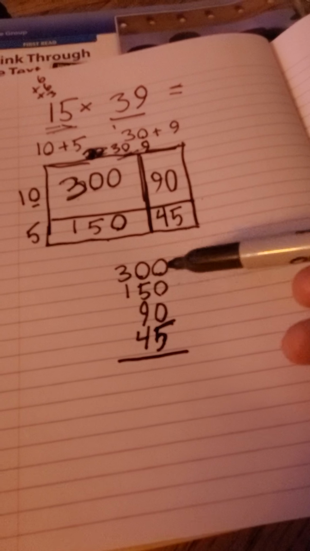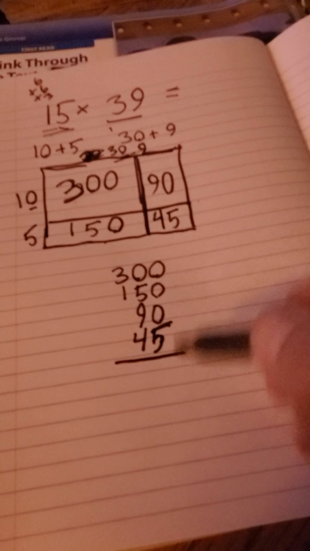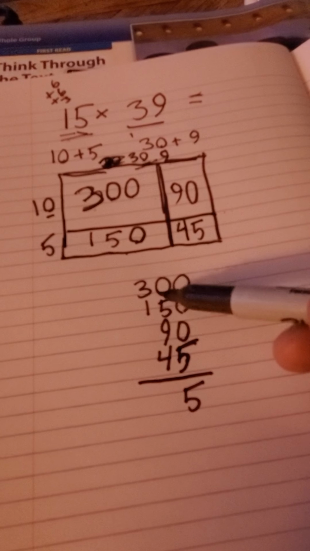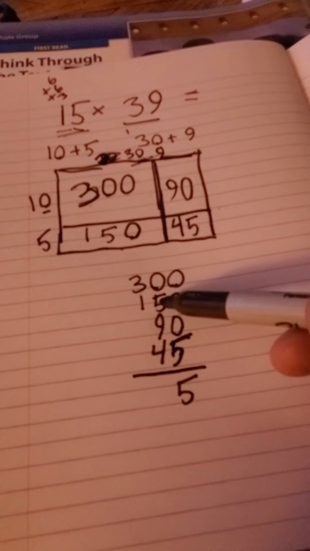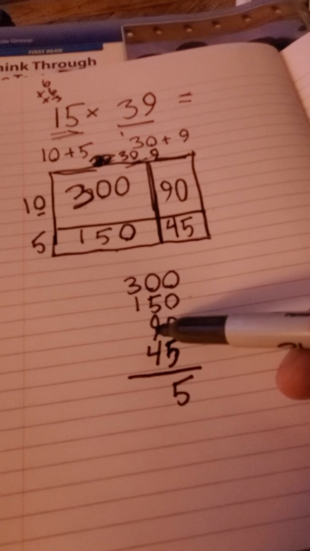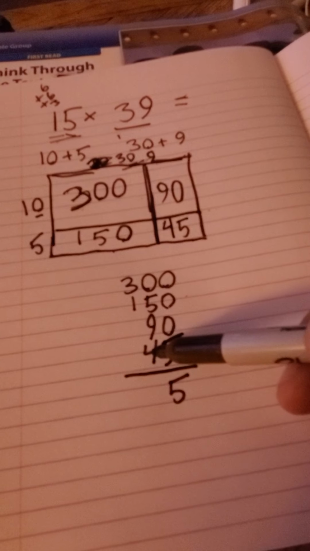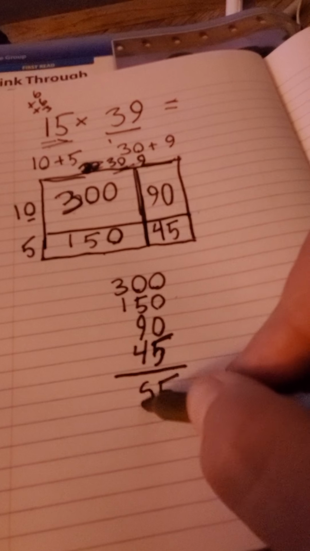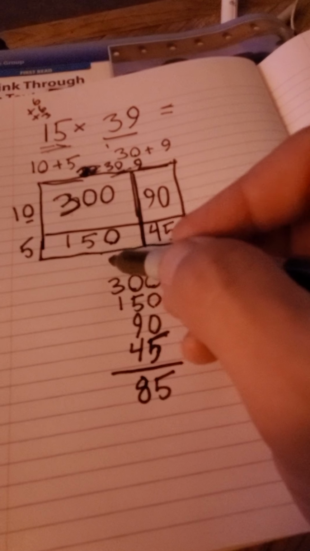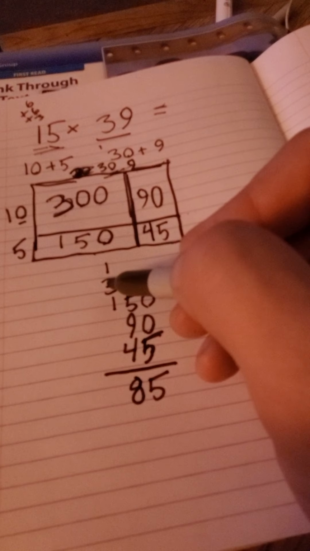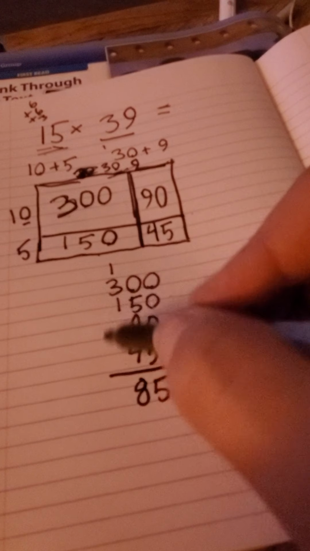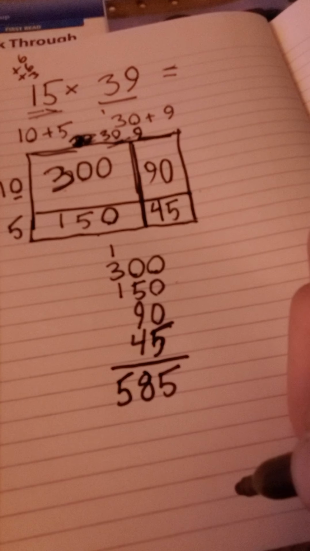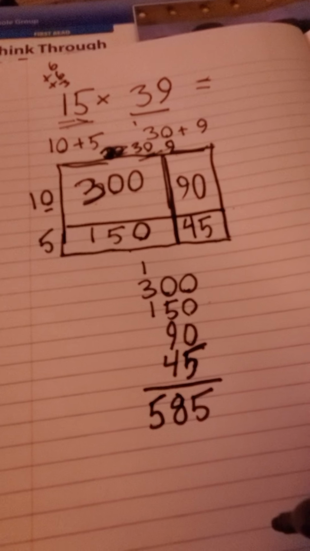Good. So 0 plus 0 plus 0 plus 5 is 5. 0 plus 5 is 5 plus 9. 9 plus 5 is 14. Plus 4 is 18. And 1 plus 3 is 4. Plus 1 is 5. For an answer of 585.